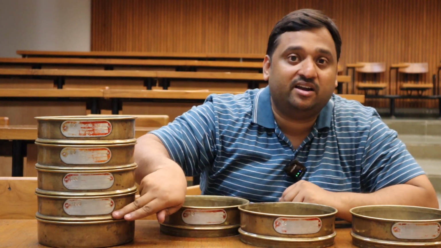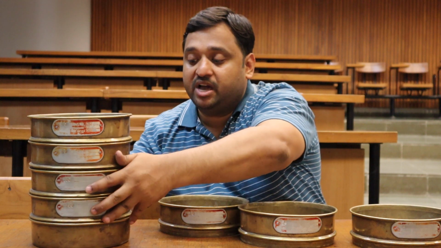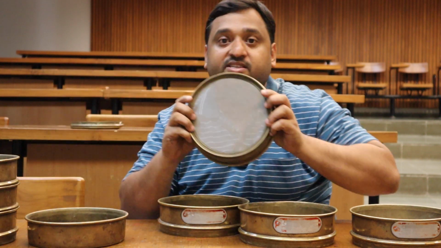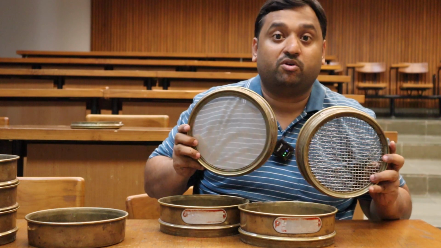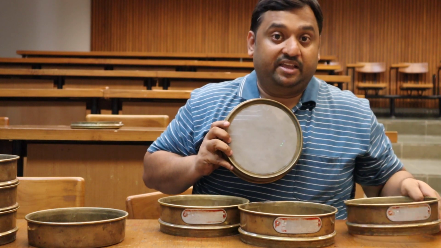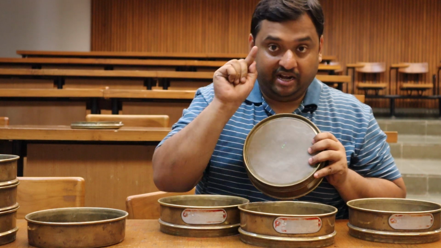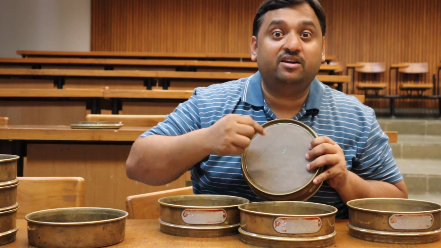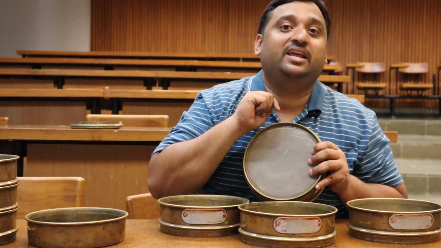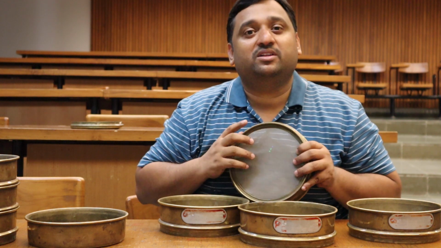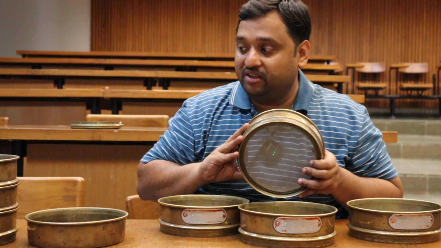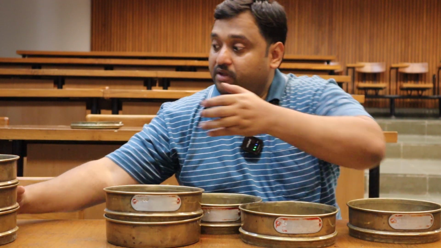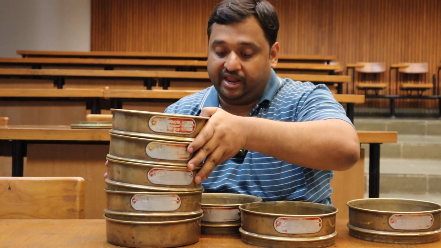Imagine this is 100. I'll show you how the 100 looks. Okay, this is the 100 and this is the 4. Imagine mesh number 100: I take 1 inch, put it here, and I measure 100 openings in this 1 inch line. That is how the mesh number is defined, and this is how you have to arrange the screens.